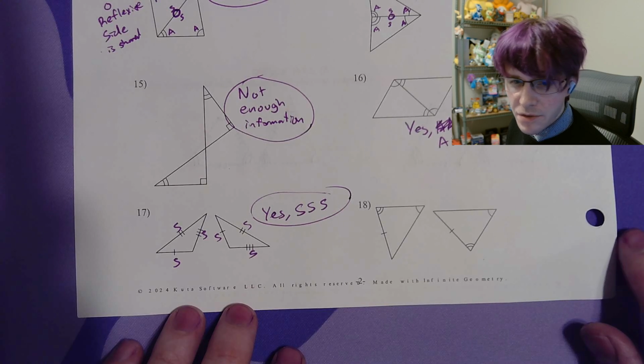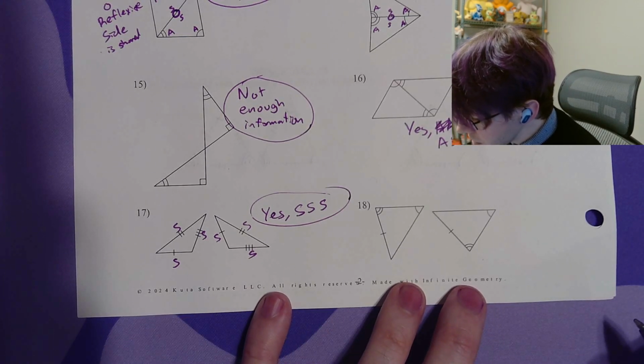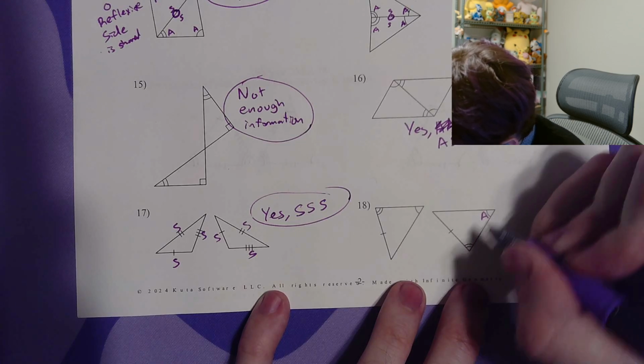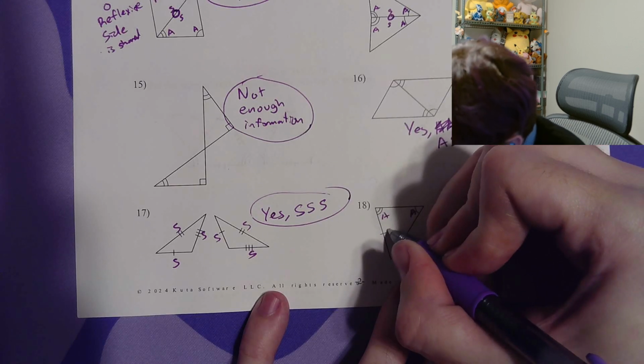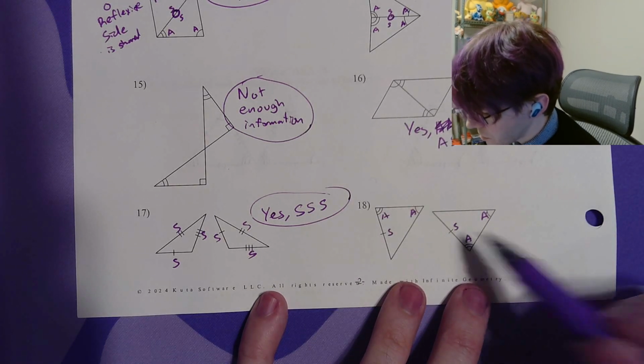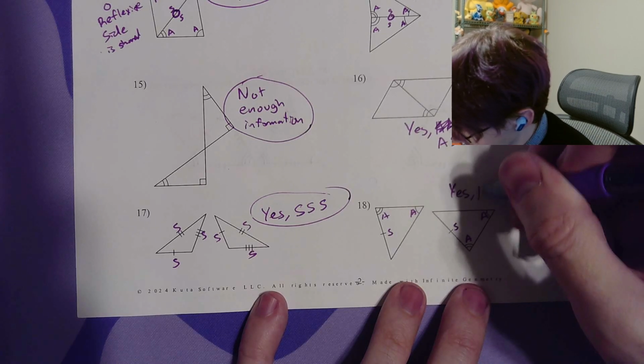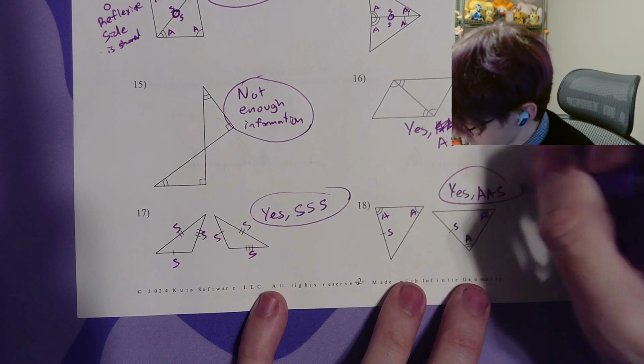Question number 18. On question number 18, we have an angle here, we have an angle here, we have a side marking here, we have an angle here, we have an angle here, we have a side marking here. If you notice, we have an angle, and then a side. That's going to be a yes by angle, side. Boom.